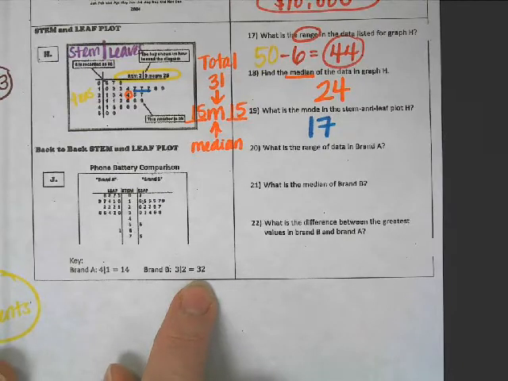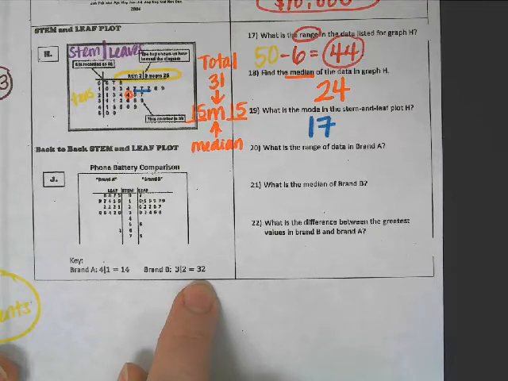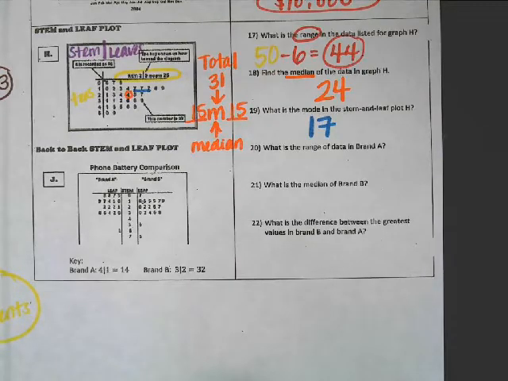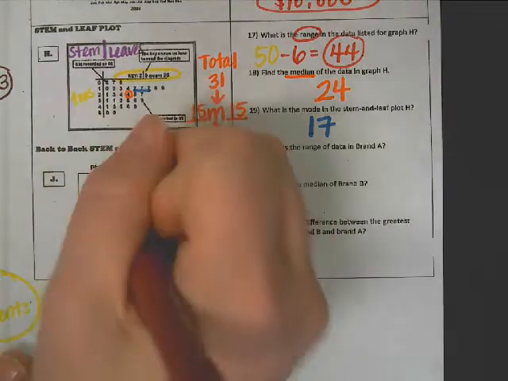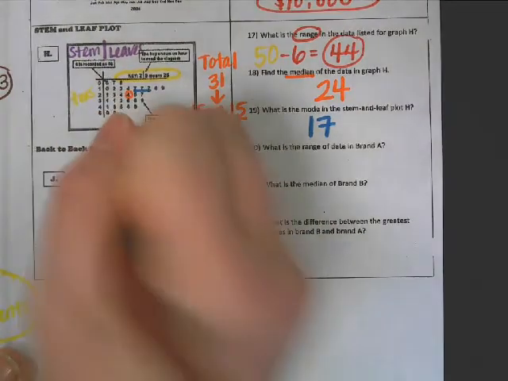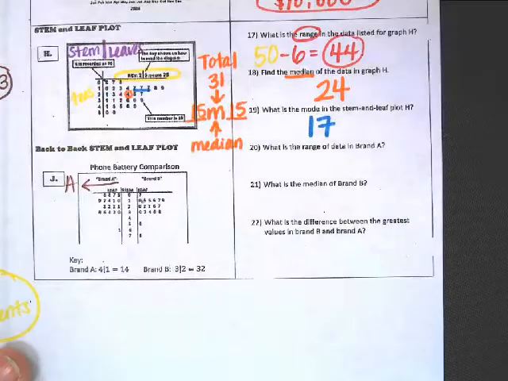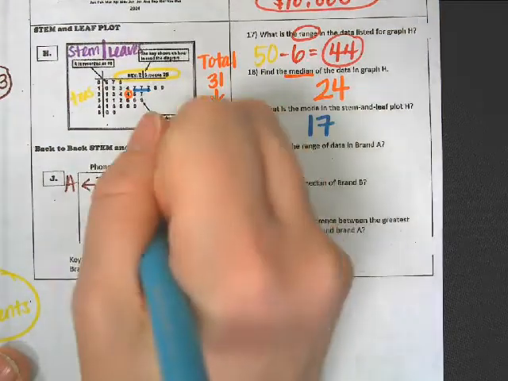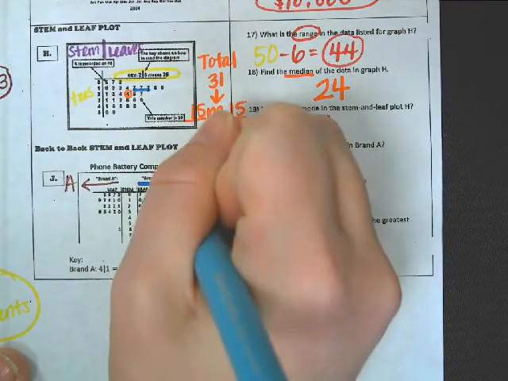This is a really tricky graph, but they're trying to show you information and compare them. For number 20, let's go ahead and mark that all this is brand A, where all this is brand B.